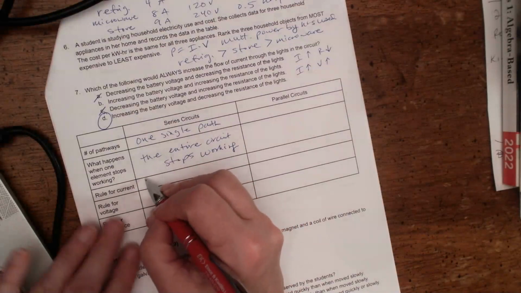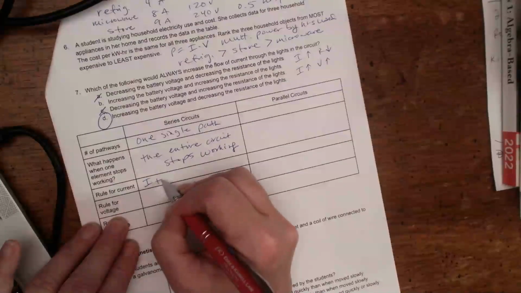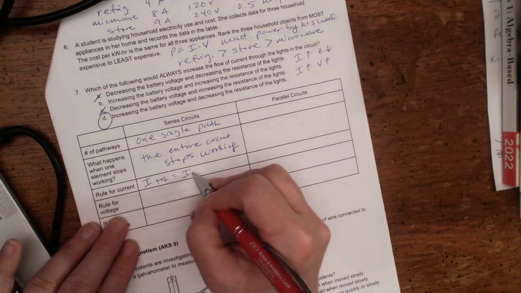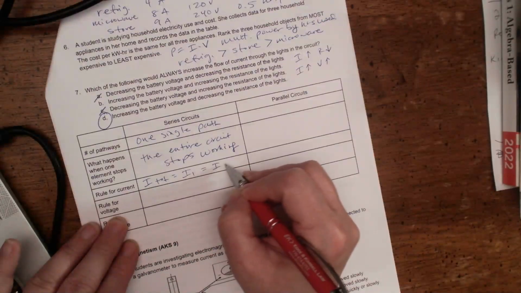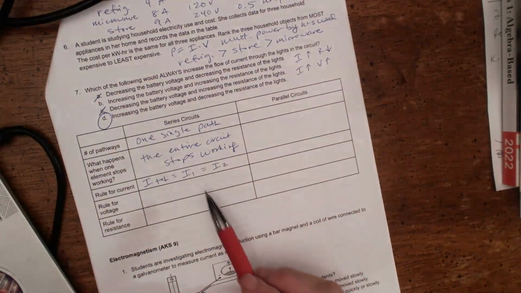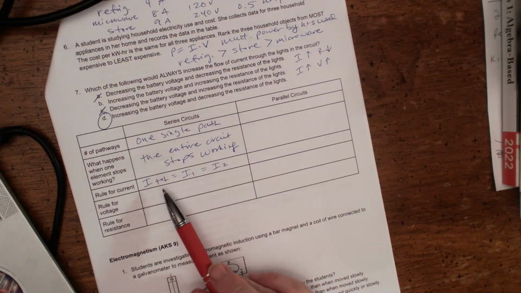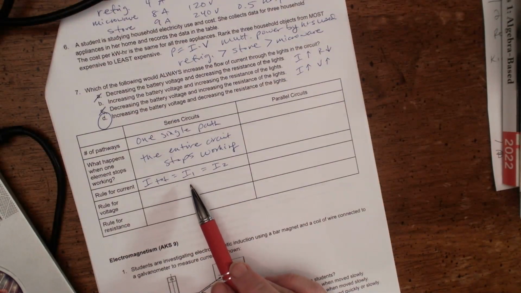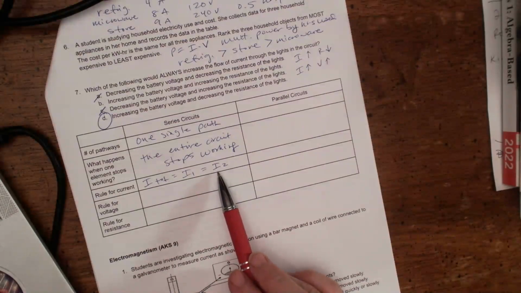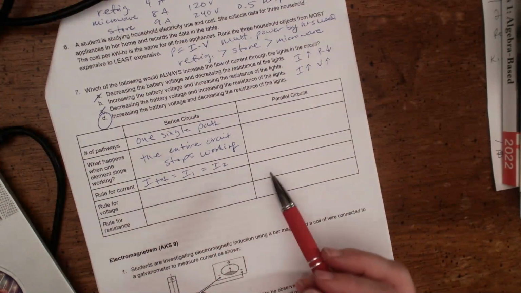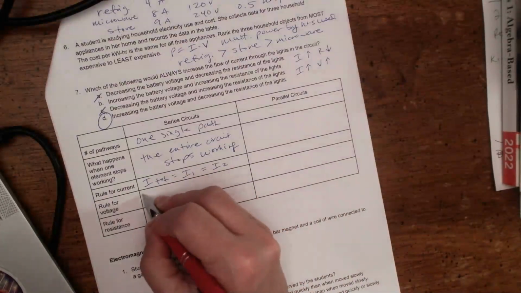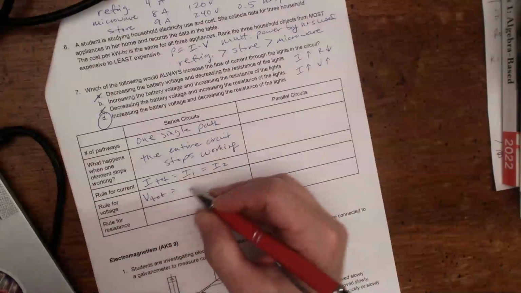The rule for current is the same throughout the circuit. So let's say I'm going to just pretend we've got a circuit here with 2 resistors for these rules. So my total current is going to be the same as my current through resistor 1, and then that's going to be the same as my current through resistor 2, etc. My voltage adds up.